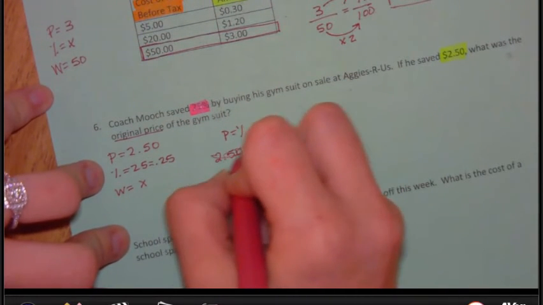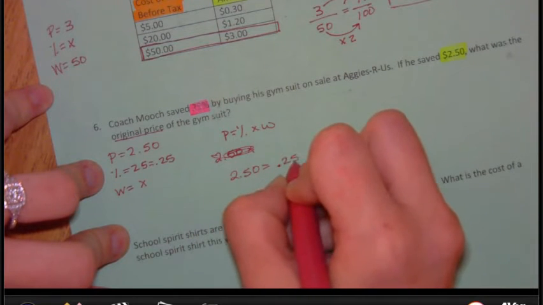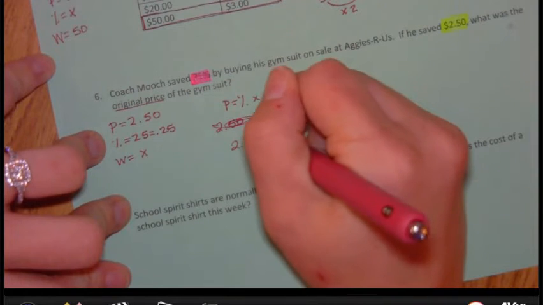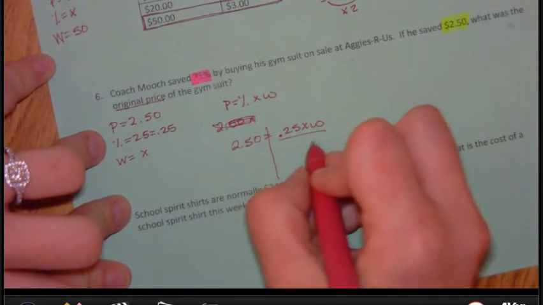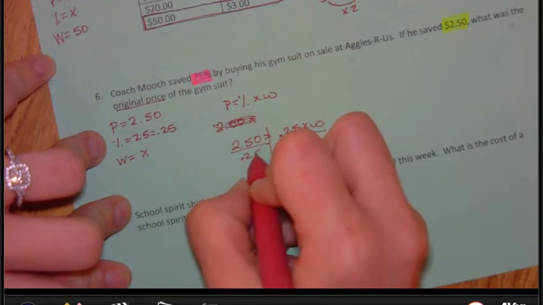Or wait, no, not times. 250 is equal to 0.25 times W. And all I do is need to solve. Well, now, how do I get W by itself? Well, I'm going to do the opposite of what I see. So I'm going to divide by 0.25. What I do to one side, I have to do to the other.